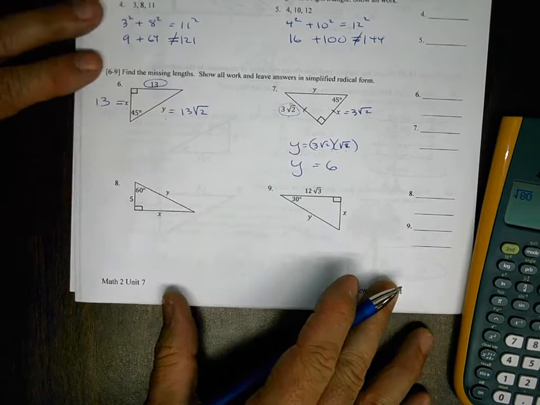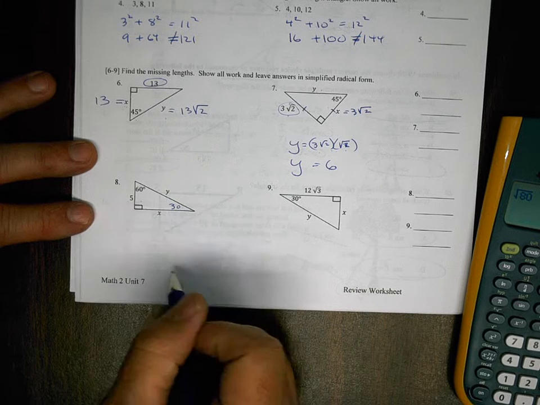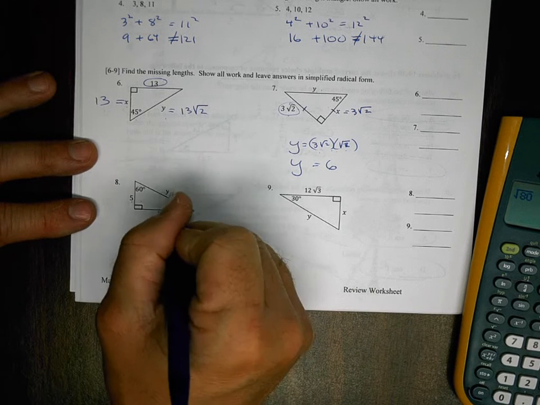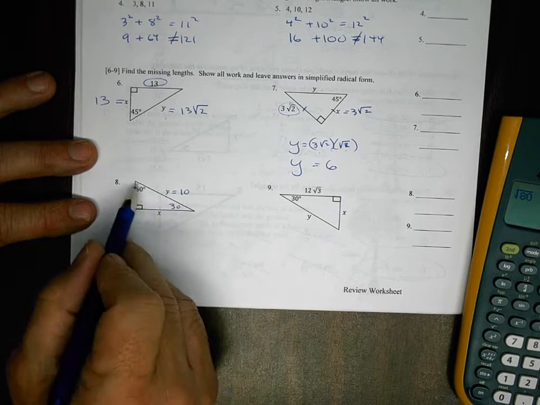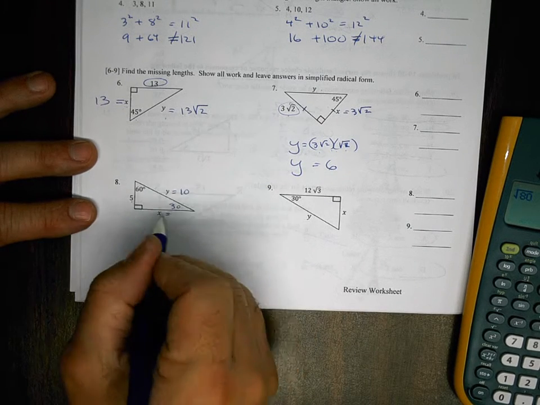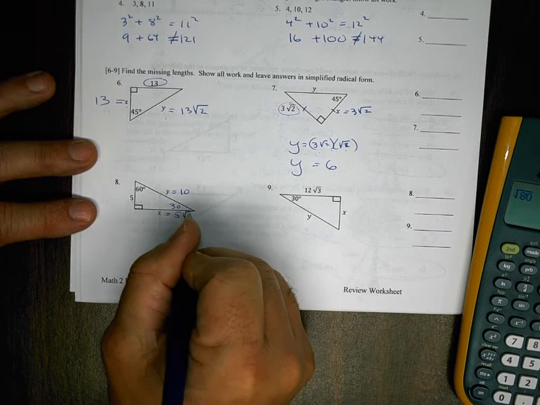All right. Number 8, this is a 30, 60, 90 right triangle. If the short leg is 5, then the long leg is 10. The hypotenuse is twice as long as the short leg, and the long leg is simply 5 root 3.